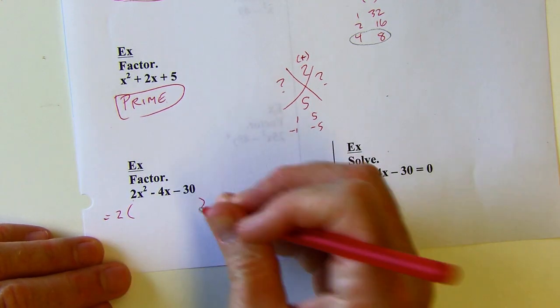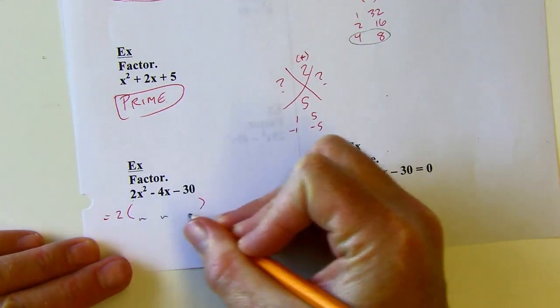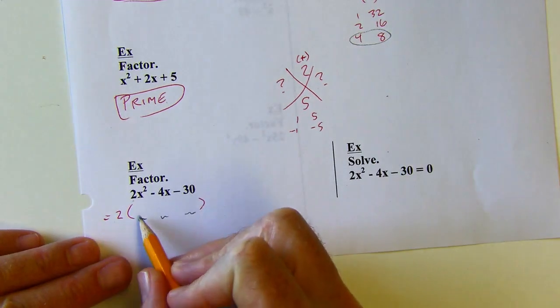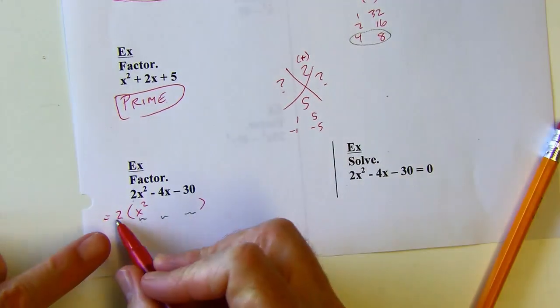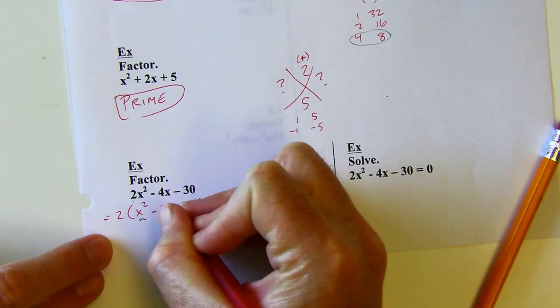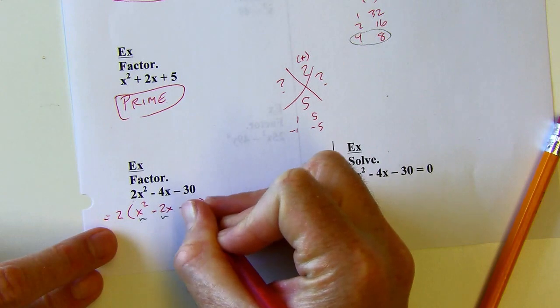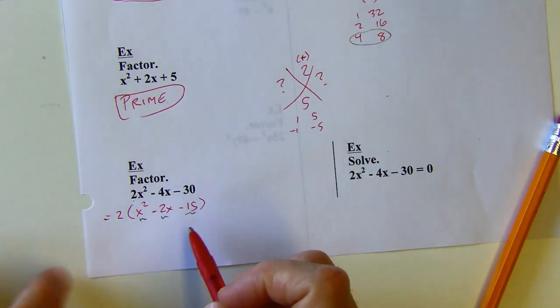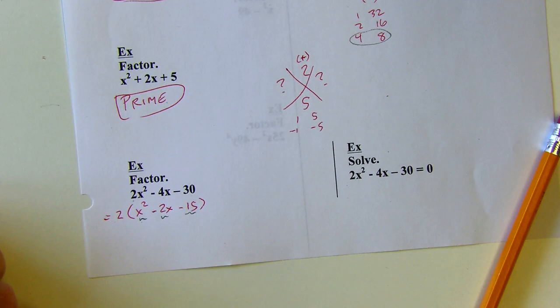And then I'm kind of just thinking about distributing, right? Since I had 3 terms initially, I'm thinking, okay, 2 times something equals x squared. Well, that would be x squared. And then 2 times something equals negative 4x. That would be negative 2x. 2 times something equals negative 30. Okay? And you could try distributing the 2 back in, and it will put you where you started, so you know you factored that correctly.